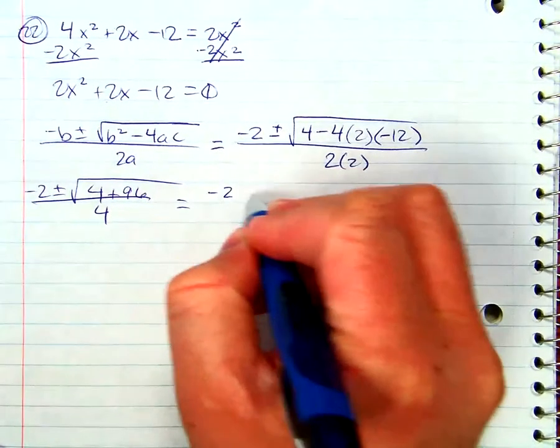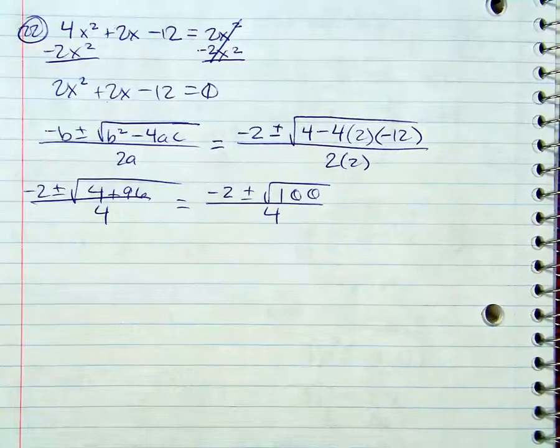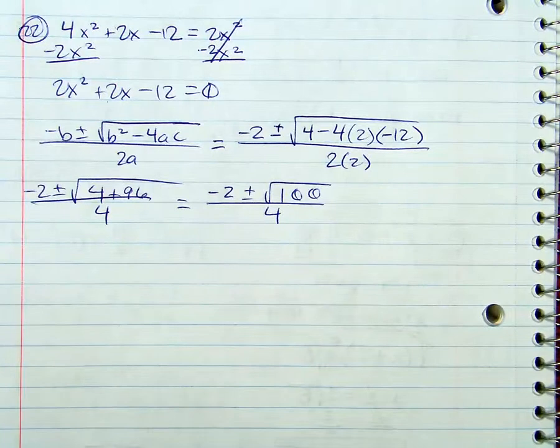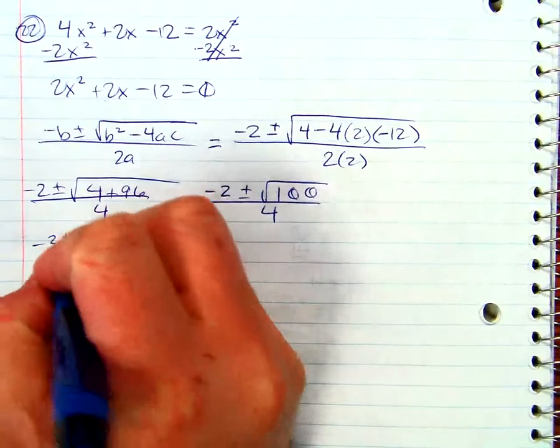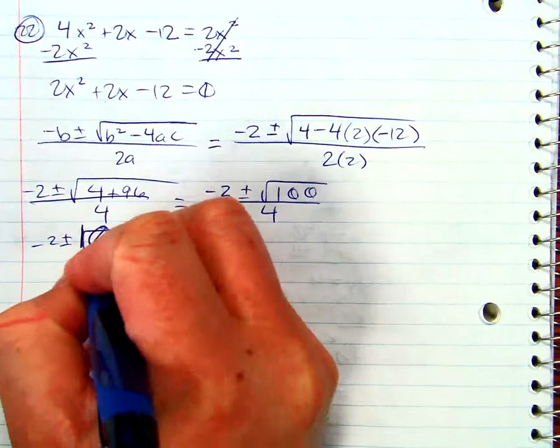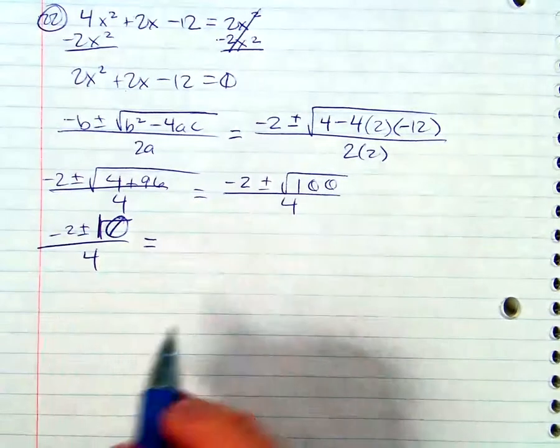If we add them up, 4 plus 96 makes 100, which does have a square root, so we do have to keep going at this point. What's the square root of 100? 10. So we have negative 2 plus or minus 10 all over 4. So we just need to do both scenarios.